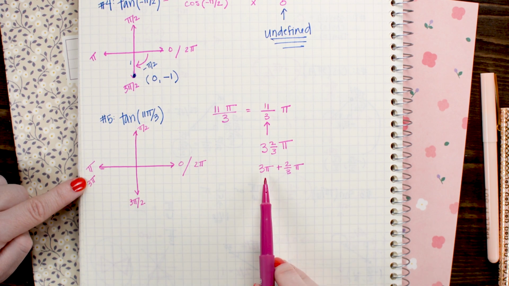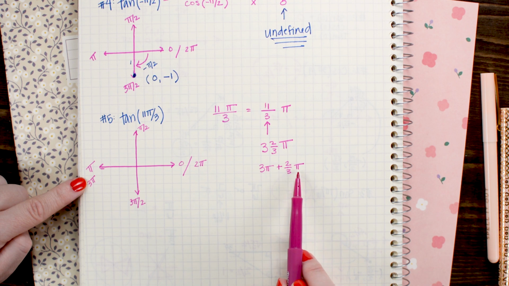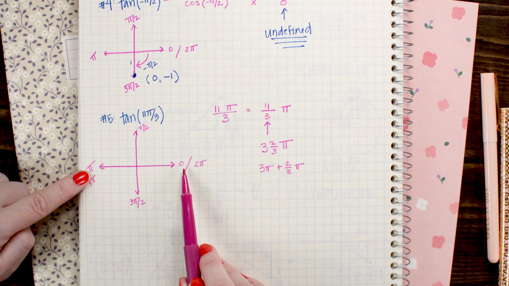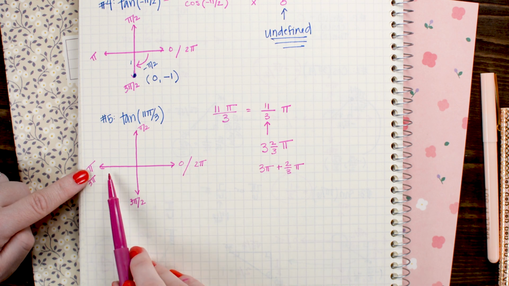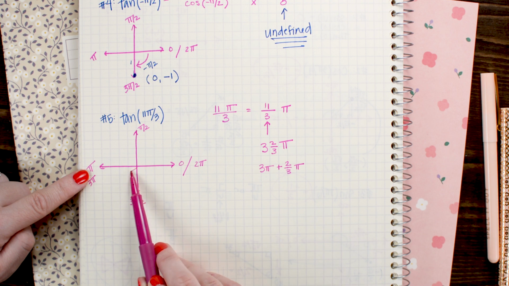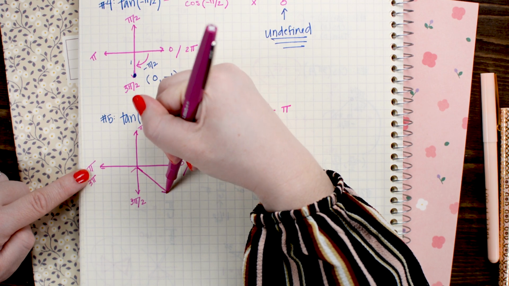Now that I have 3 pi, I want to add 2 thirds pi to that. So remember, a half revolution is pi, so I want to go 2 thirds of the way to the next revolution. So if I think of there being 1 third, 2 thirds is going to be here.